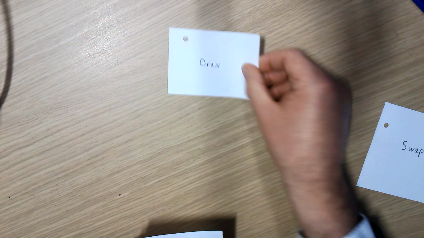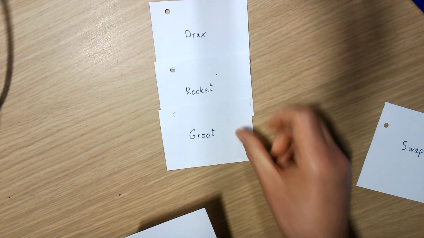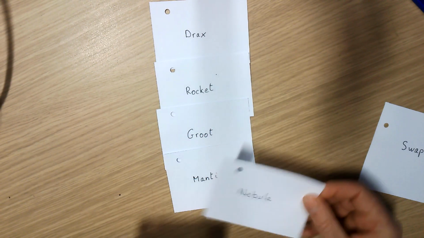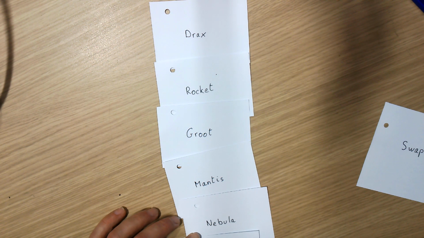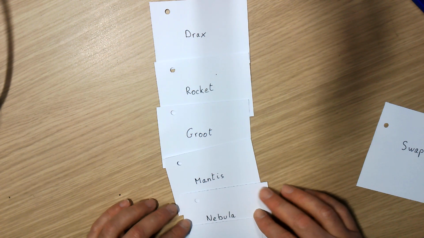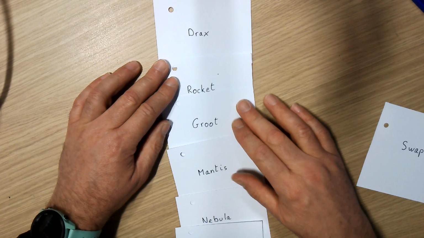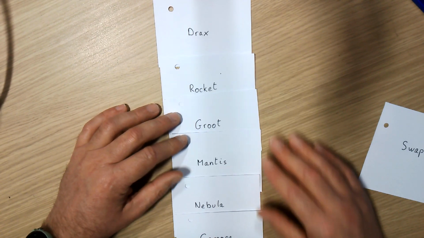And here's our list of names. So we're going to get started with all these names you know from famous movies. Guardians of the Galaxy. I think we'll stick that one out because it barely fits. Right, so this is our random order at the very start of the sort.